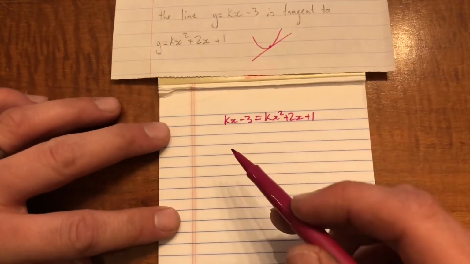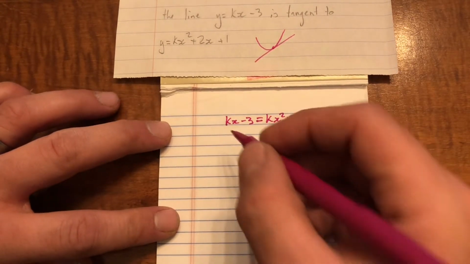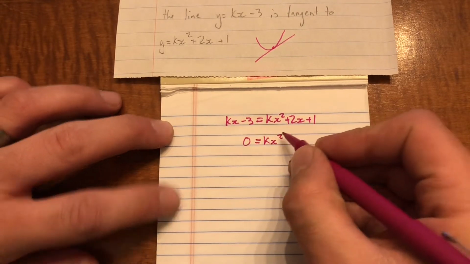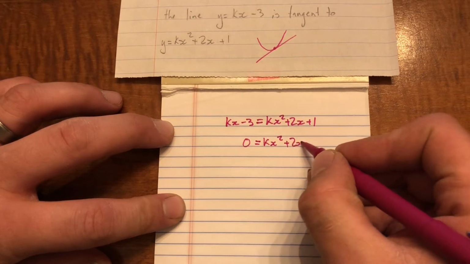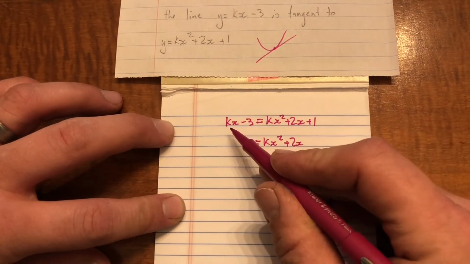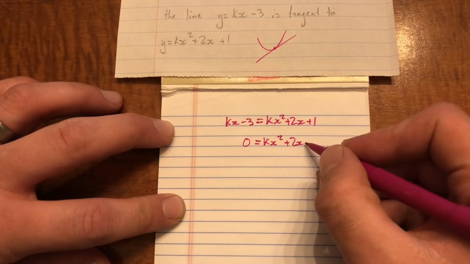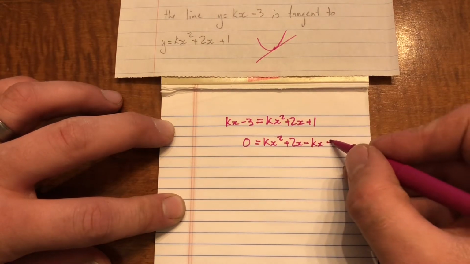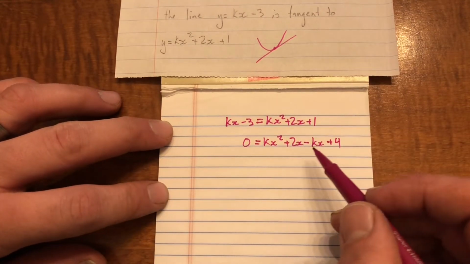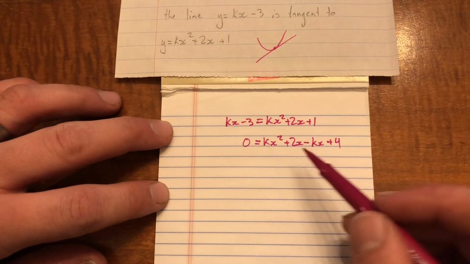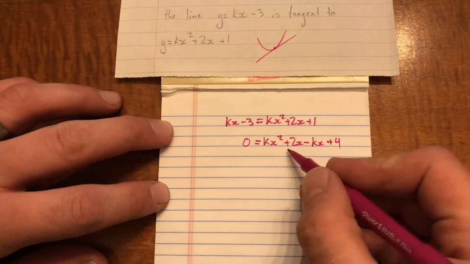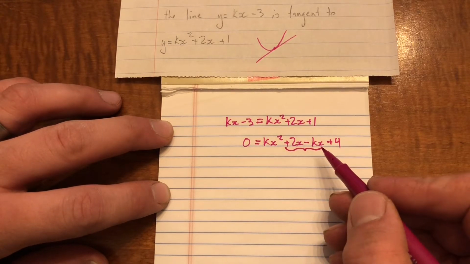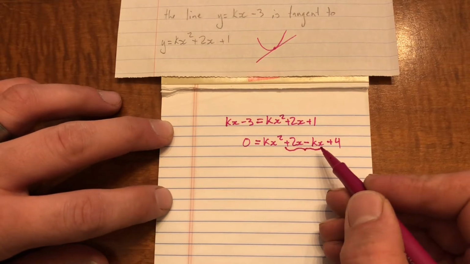Now, when we're solving a system of equations, all we have to do is bring everything to one side. So this will become 0 is equal to kx squared. We'll move terms over, plus 2x. Now this term contains an x, and this term contains an x, so I'll write them beside each other. So this will be minus kx. Then we have plus 1, plus 3 is plus 4. So I now have a quadratic, but you're saying, wait, there's 4 terms. But these two terms are actually like terms, because they both contain a degree of 1. This has a degree of 1, this has a degree of 1.